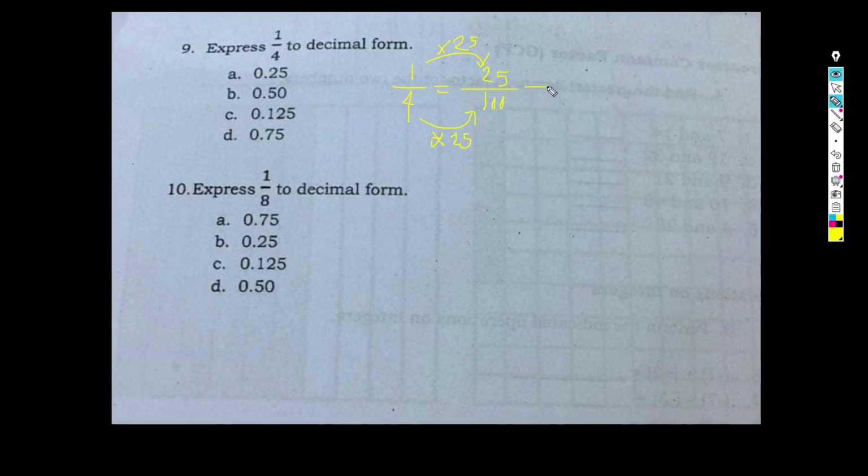So to make it into a decimal form, copy the top portion, 25, with a decimal point here. We can put a 0 here. It's okay to put a 0 or no 0. And see to it that there are 2 decimal places because there are 2 zeros, 1 and 2. So therefore the answer is 0.25. So the answer is letter A.